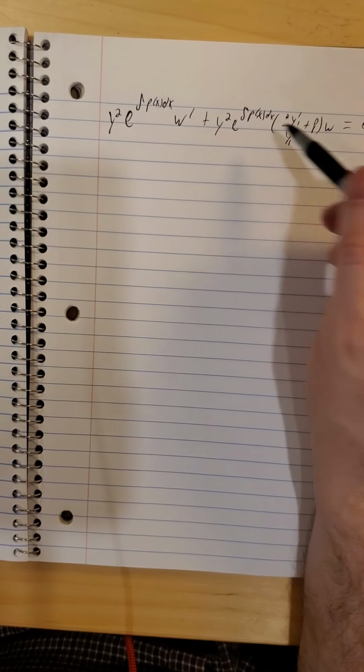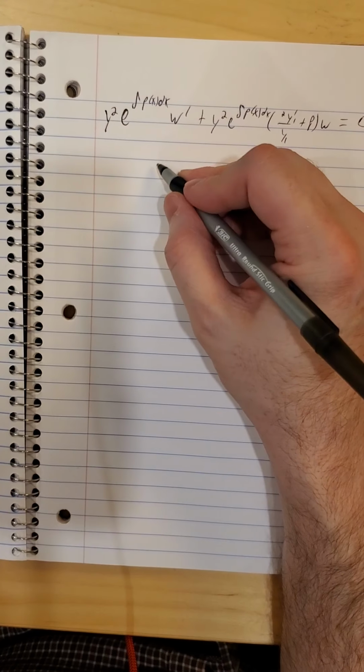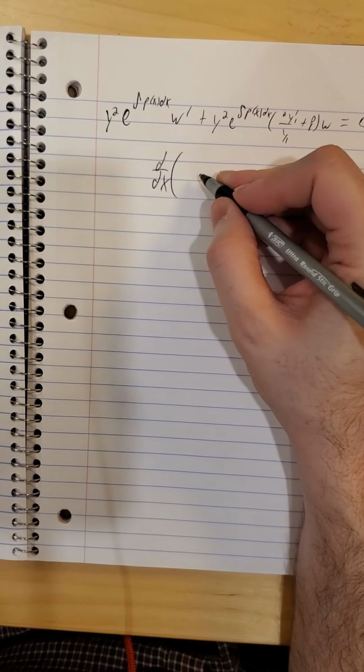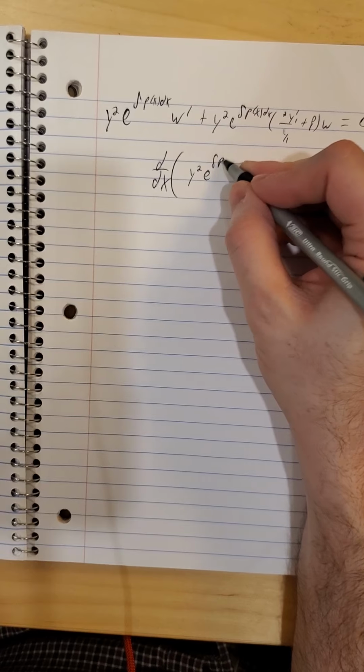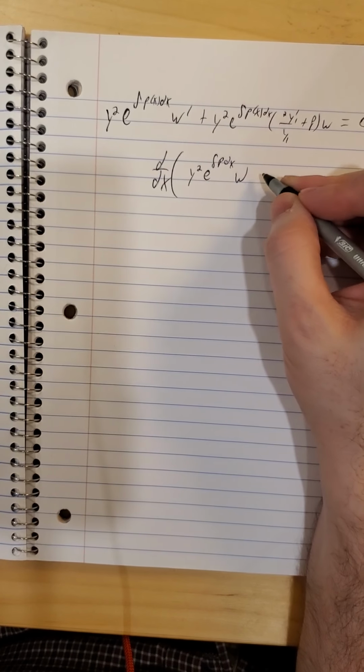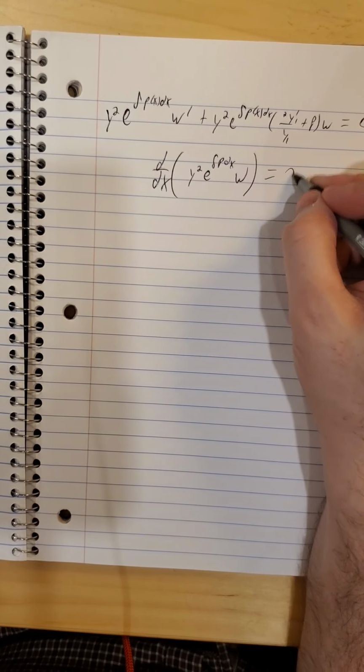So the left side is a derivative, the right side is a constant. So the derivative with respect to x of y squared e to the integral of p dx times w equals 0.